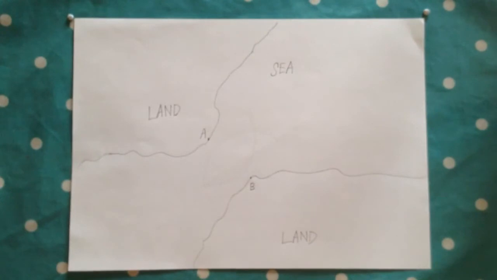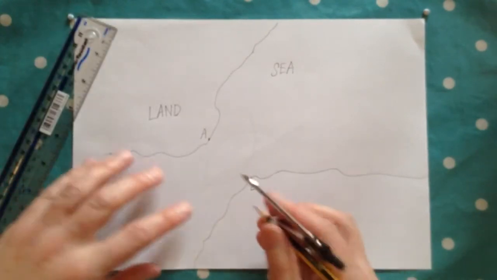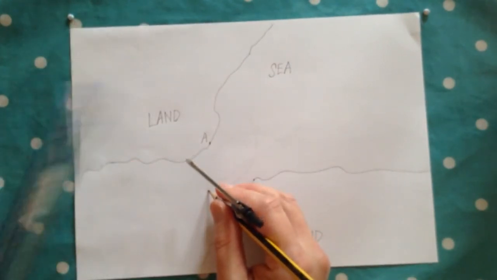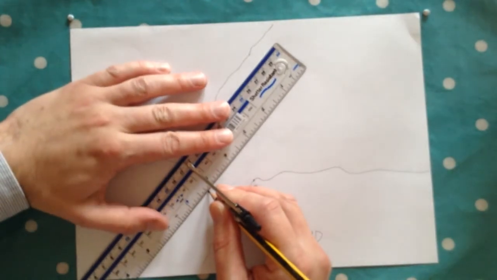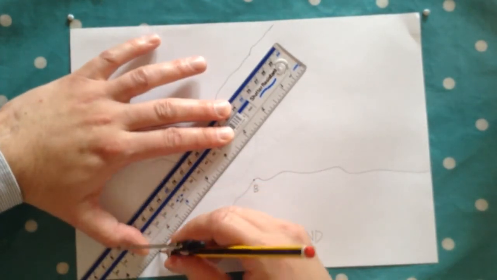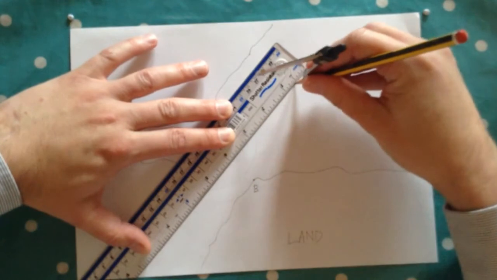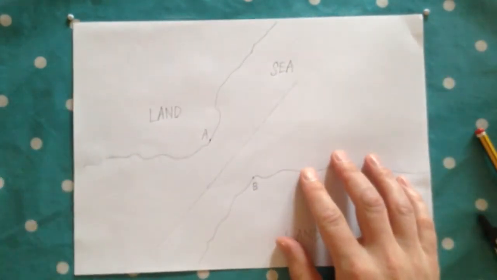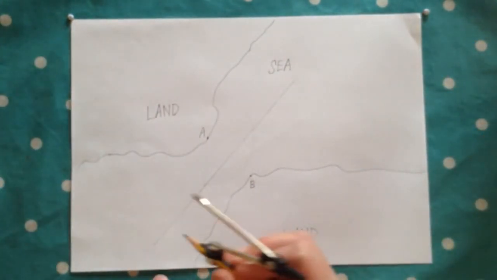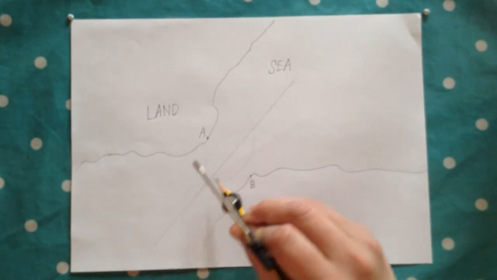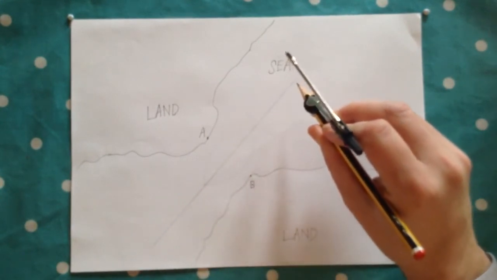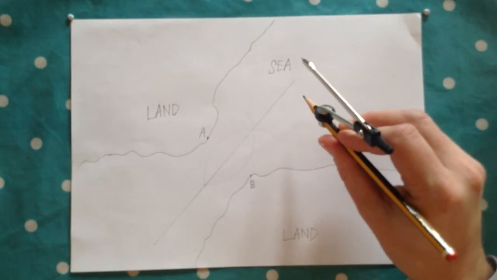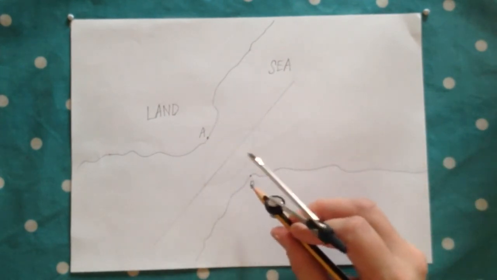There's my pair of arcs. Put my pencil where they intersect. And there is my bisector, and that is the course that the ship should follow if it is going to remain an equal distance from port A as it is from port B.